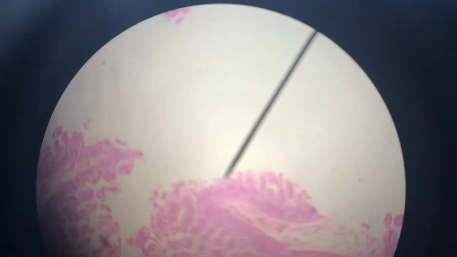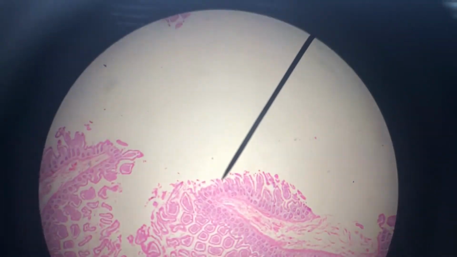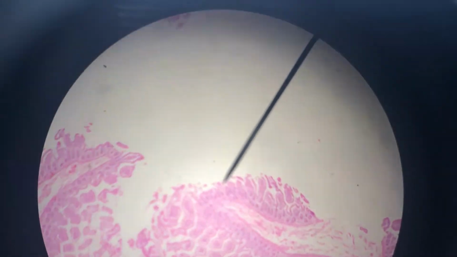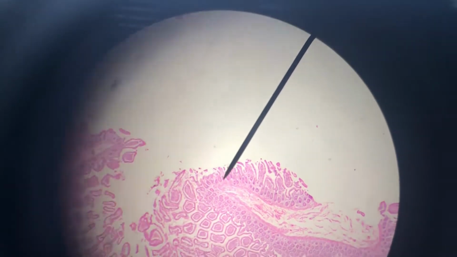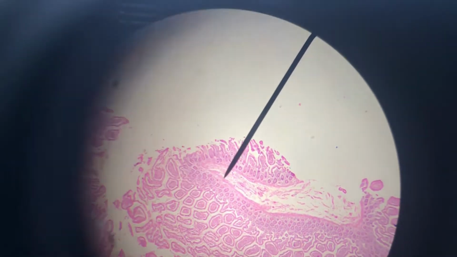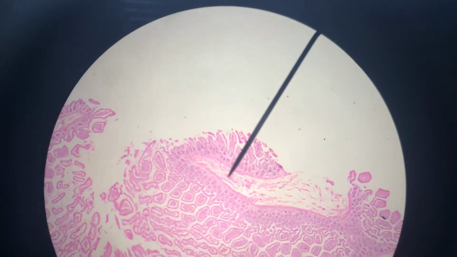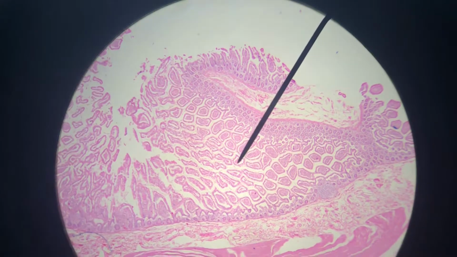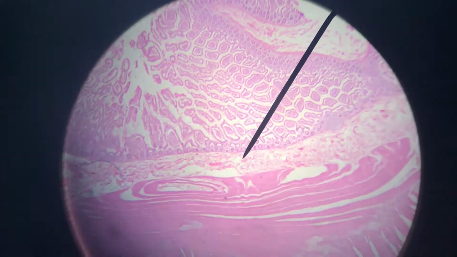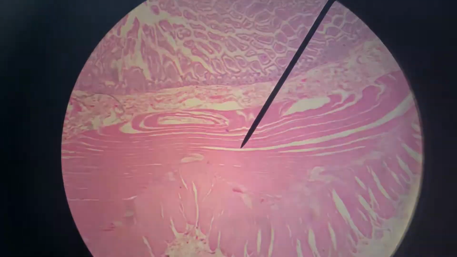So the pointer is pointing at the epithelial tissue. We'll work right below that. You can see, to the right of the pointer here, is areolar connective tissue. So this is all epithelium. This is areolar connective tissue. It's that lamina propria that's supporting the epithelium. This is folding. So now this is the epithelium again. This is the lamina propria supporting that epithelial tissue. And then this is the smooth muscle below it.